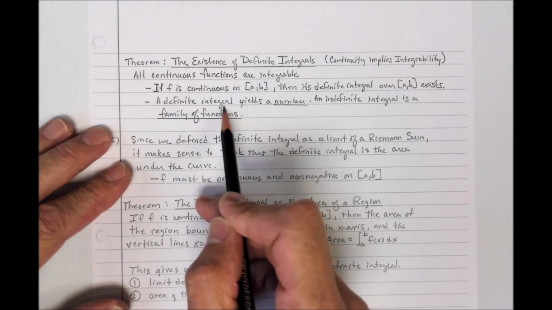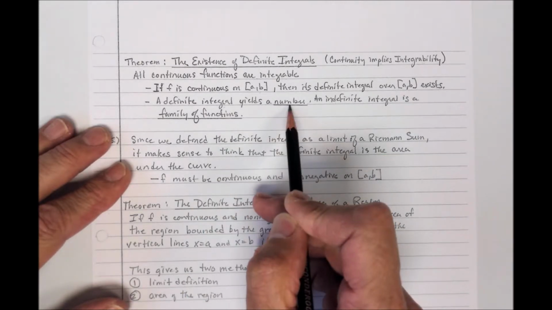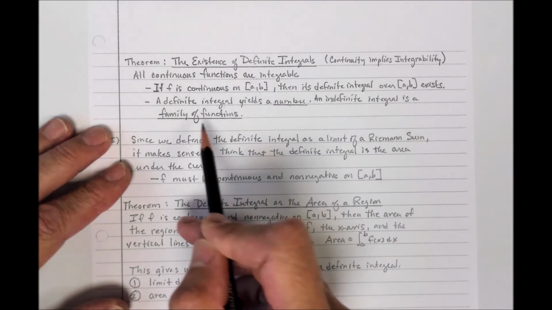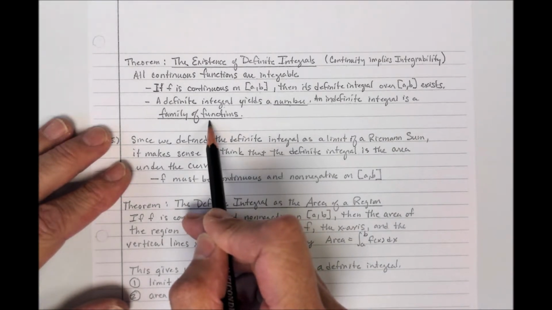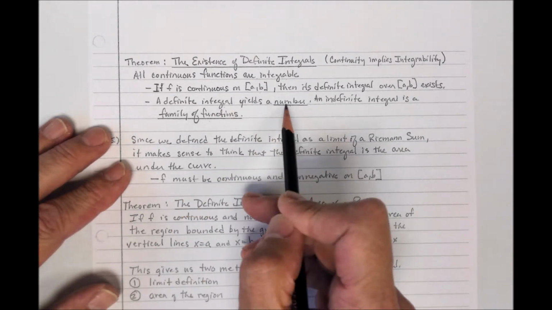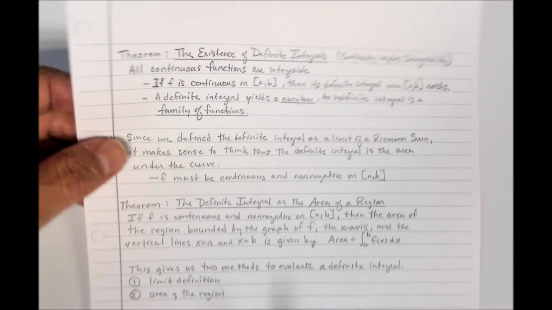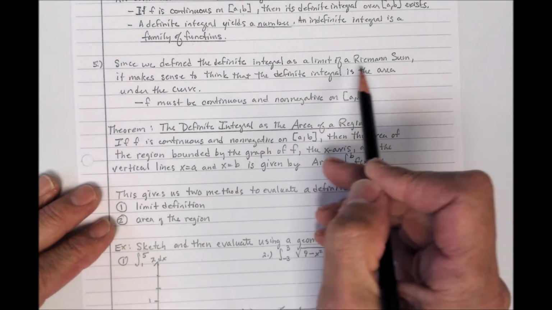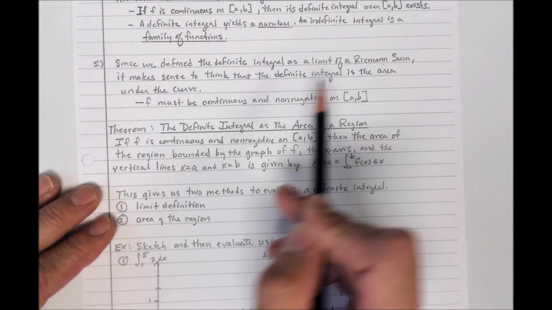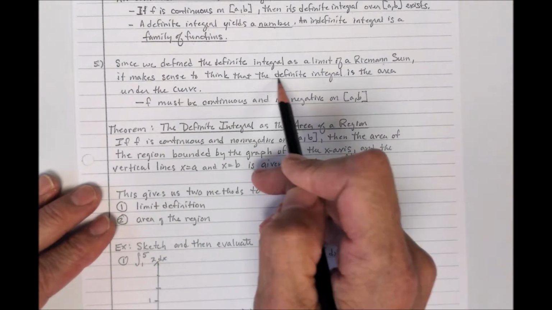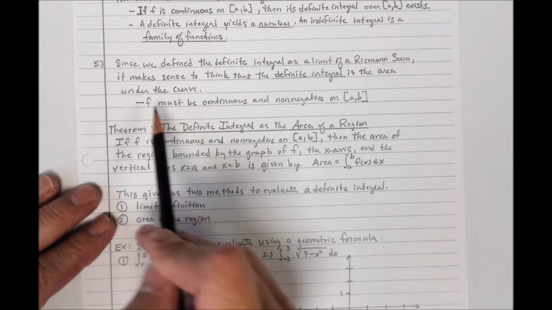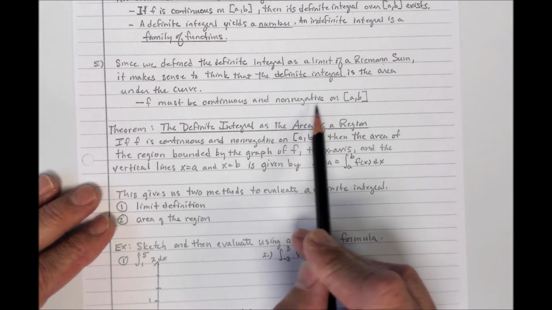The definite integral yields a number. An indefinite integral, an antiderivative, gives us a family of functions because of the plus c. A definite integral is like the area under the curve. It's going to be a number. Since we have defined the definite integral as the limit of Riemann sums, it makes sense to think that the definite integral is the area under the curve, that the actual number here is going to give us the area under the curve. But of course, f must be continuous, and in this case non-negative on [a, b].